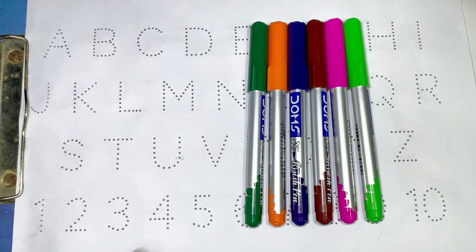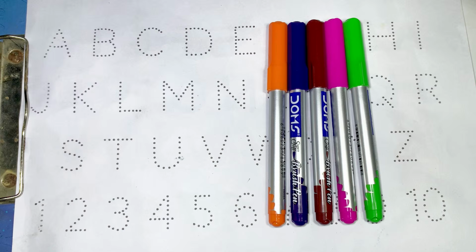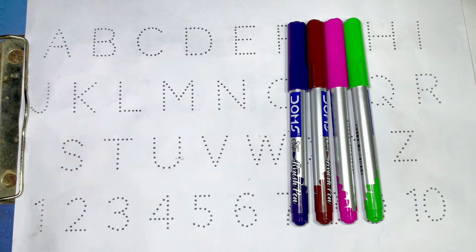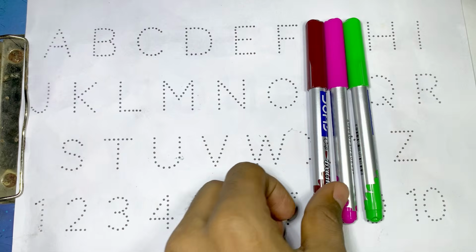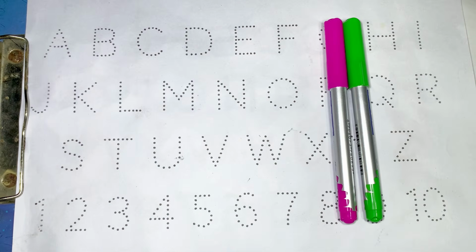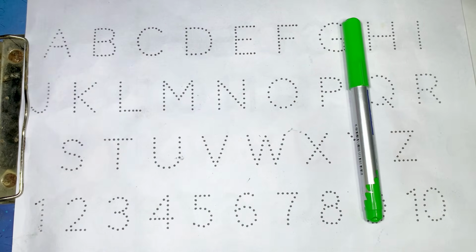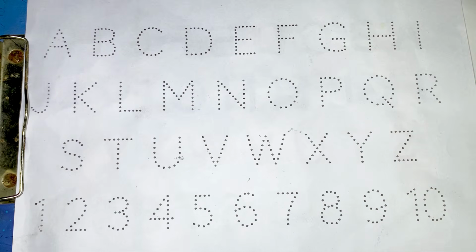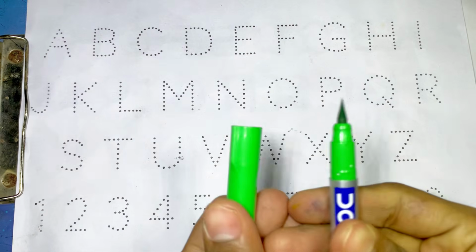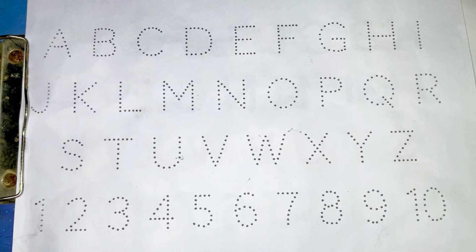black color, green color, orange color, purple color, brown color, pink color, and light green color. So kids, now you draw alphabets. And first you draw A and use light green color.